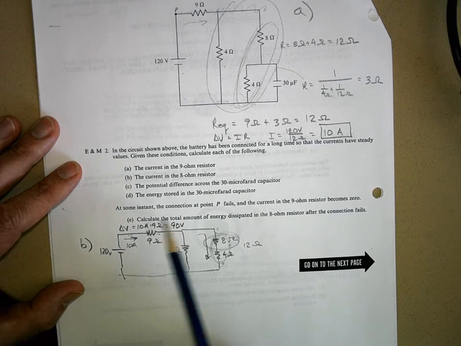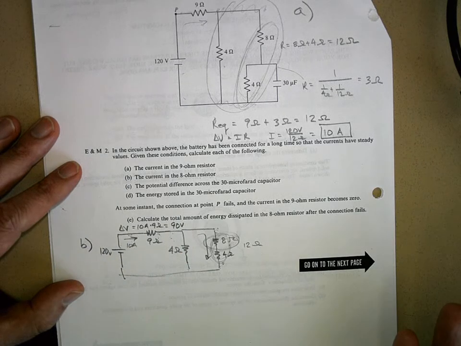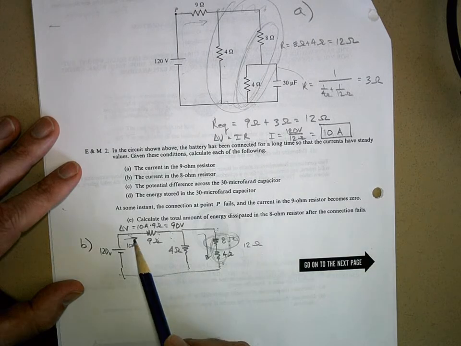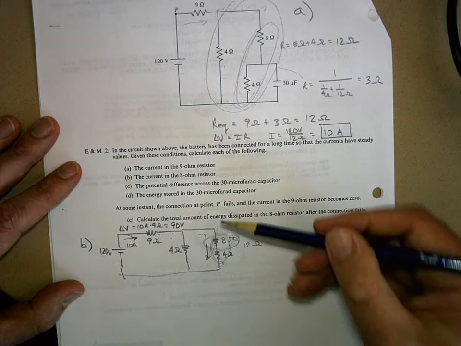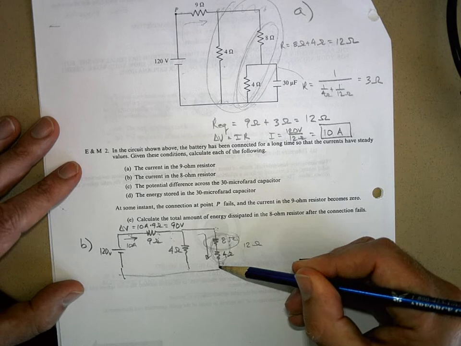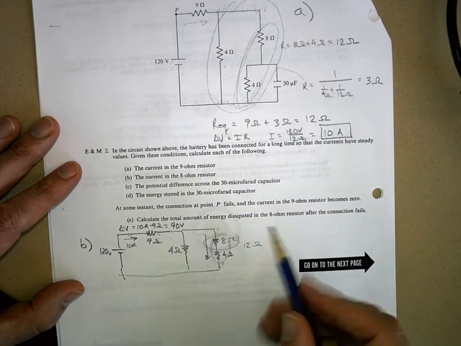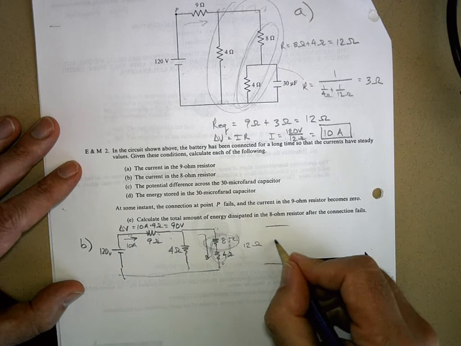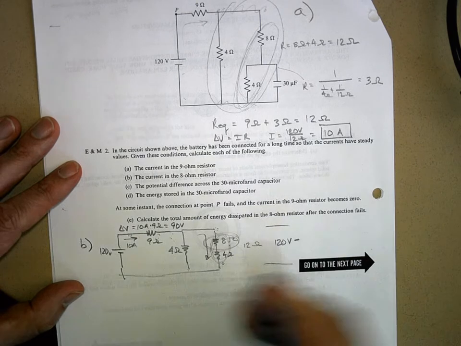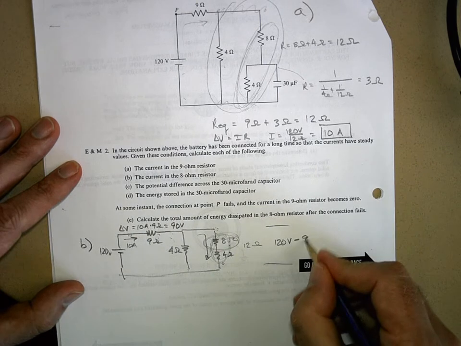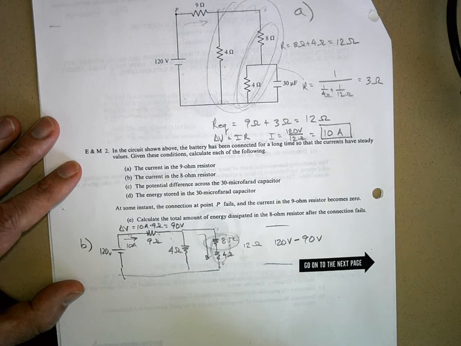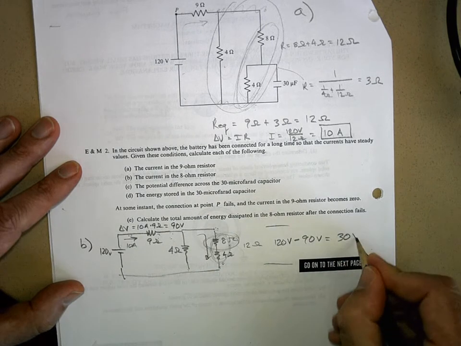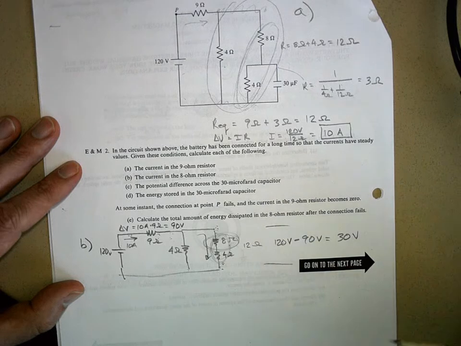Well, if I go all the way around the circuit, I need 120 volts of drop. So if from here to here is 90, then from here to here has to be the rest: 120 volts minus 90 volts. This is a 30 volt drop from here to here.